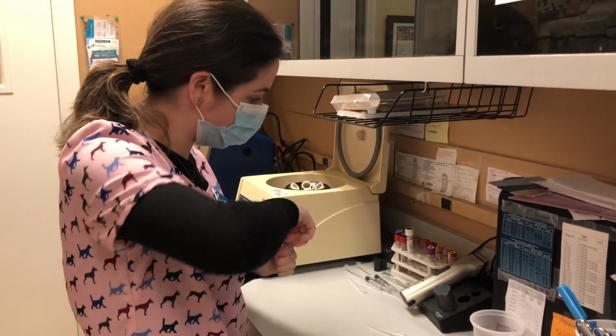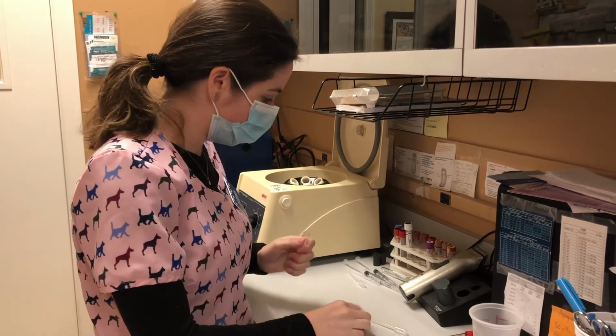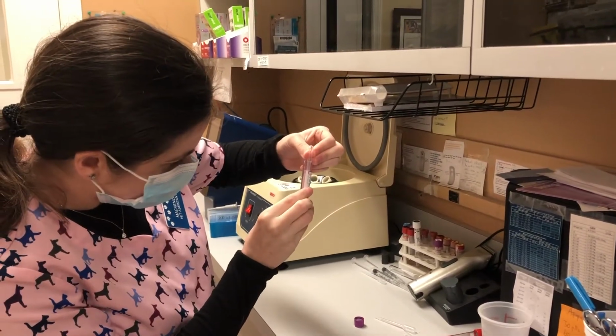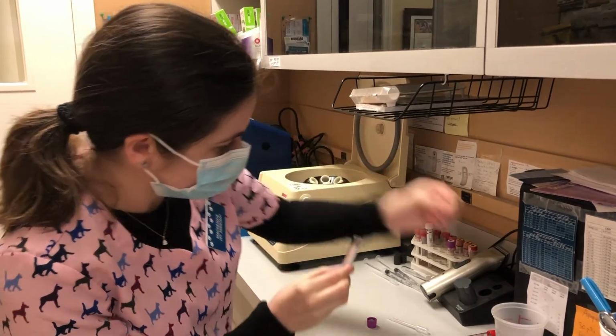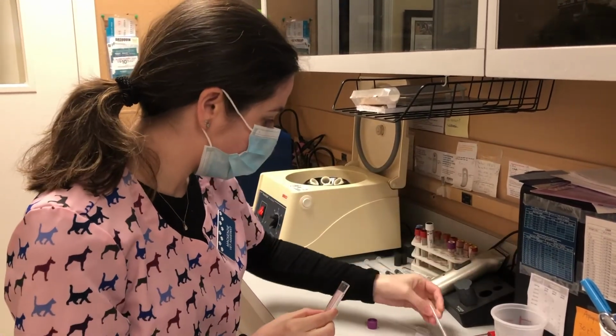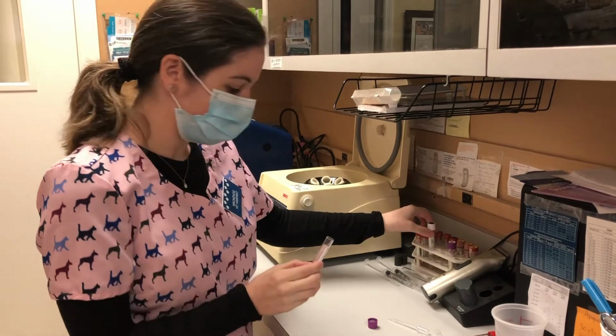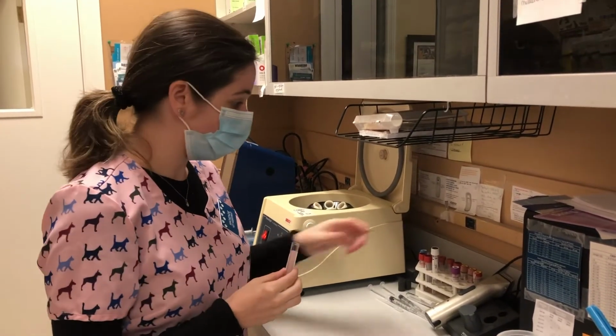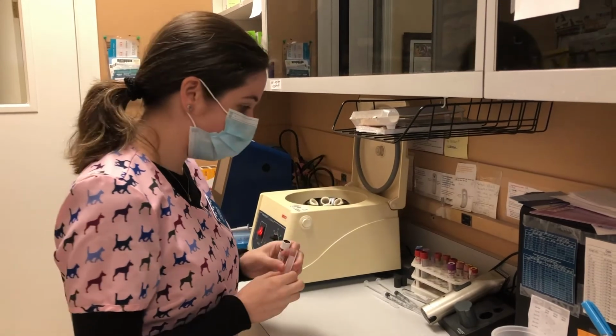Now I'm going to do my recipient. Now I'm going to place about 2 drops of my packed red blood cells into these plain tubes.